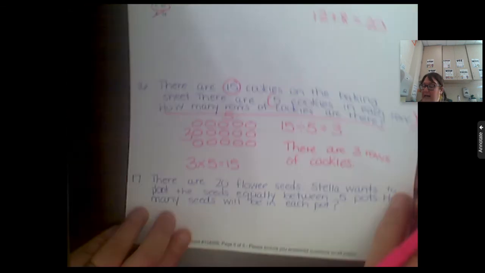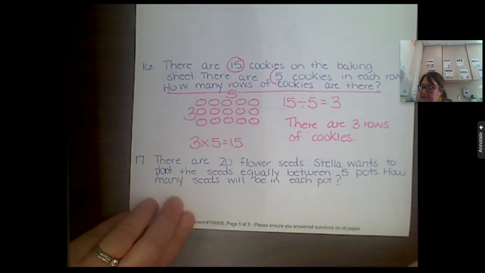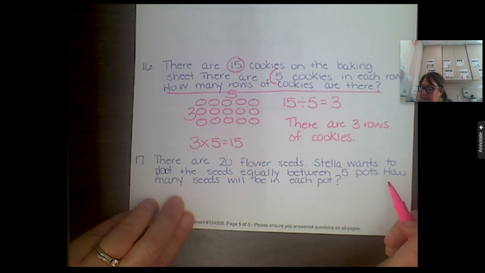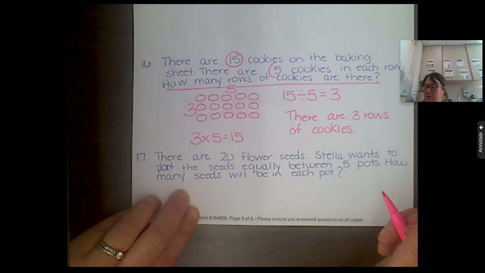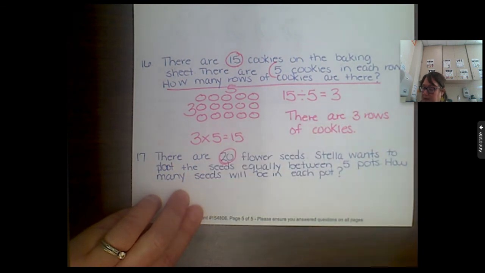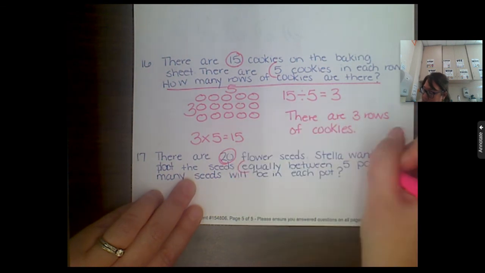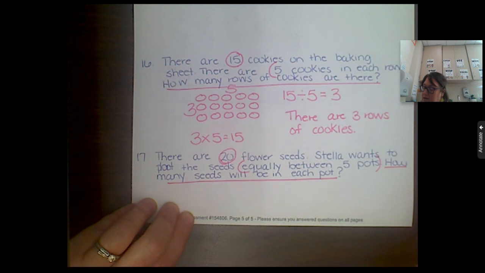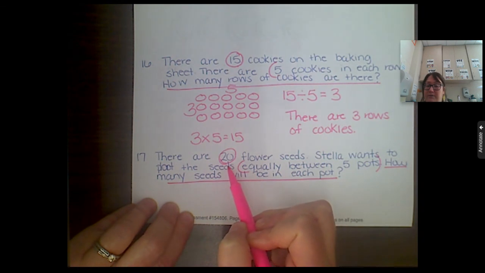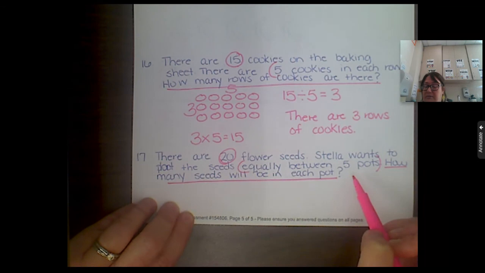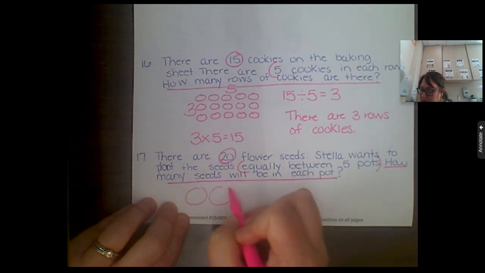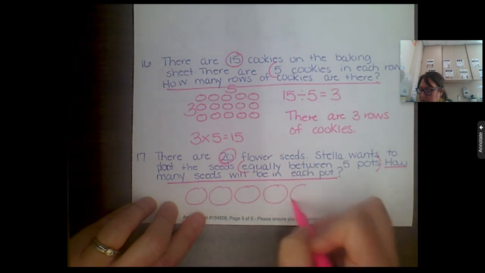Super. The last one says there are 20 flower seeds. Stella wants to plant the seeds equally between 5 pots. How many seeds will be in each pot? 20 flower seeds. Well, that is the total. Okay. She wants to plant the seeds equally between 5 pots. So plant equally between 5 pots. My question says how many seeds will be in each pot? So again, I know the total and there's 5 pots, so that's how many groups there are, right? So I'm going to do an equal groups picture, I think. So 5 pots. So I'm going to do 5 circles. 1, 2, 3, 4, 5.